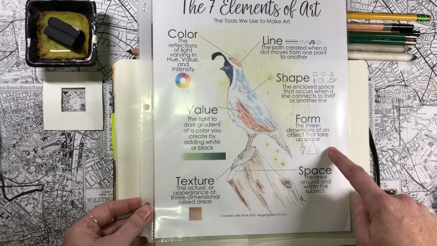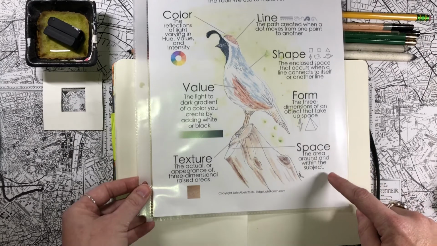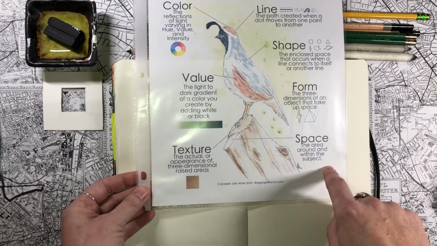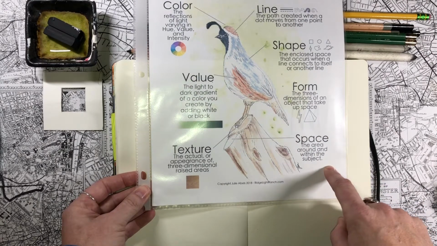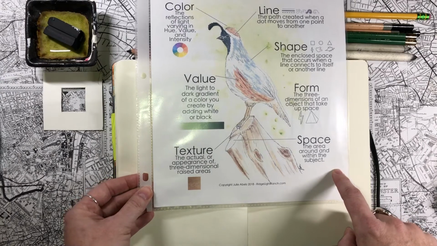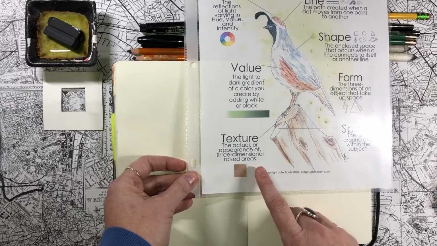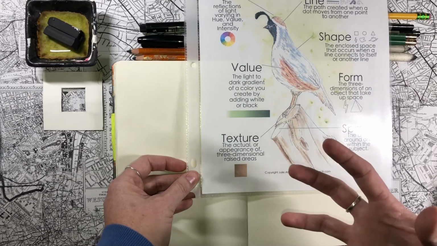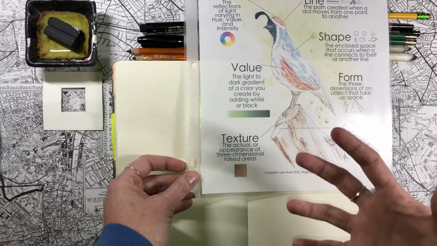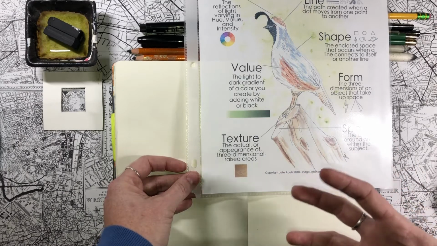What's the form of it? What are the 3 dimensions? What kind of space is it sitting in? What kind of environment is it? Is it on a table? Is it on the floor? Is it up on the wall? What textures do you see? What gives it the image, I guess, of it being 3-dimensional and having texture?